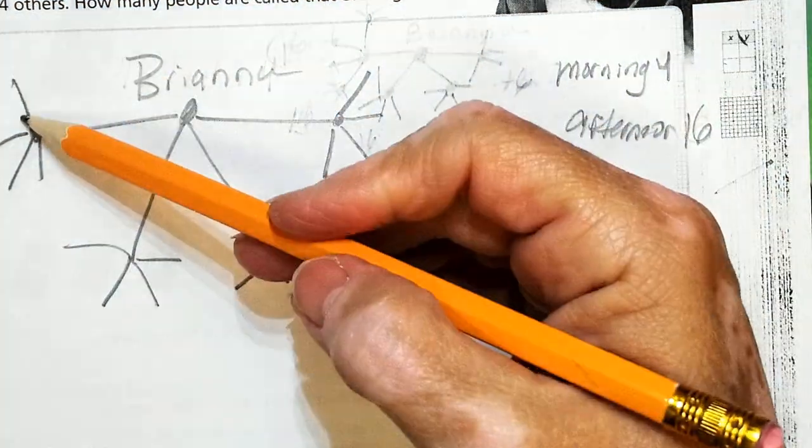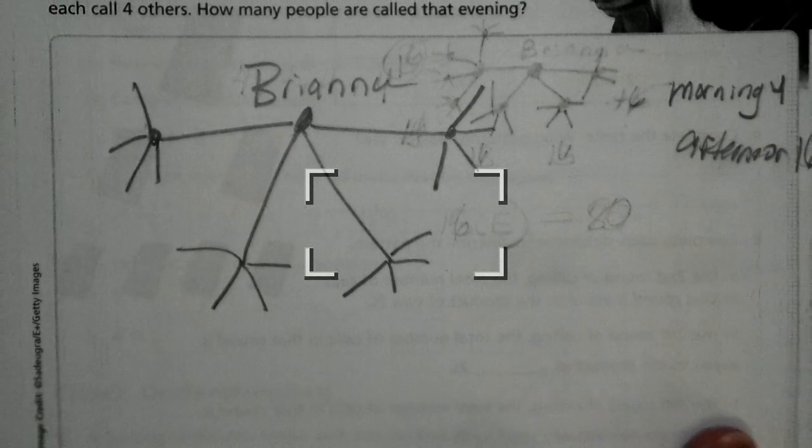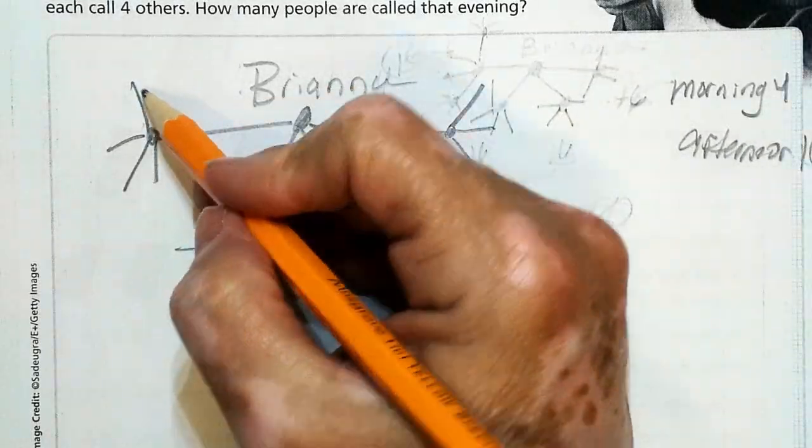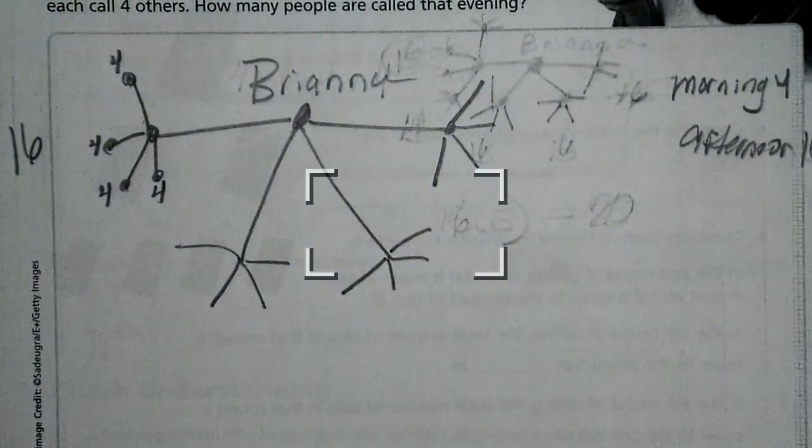Okay, so 4 times 4 was 16. All right, and then from here, we're going to draw 4, 4, 4, and 4. I think that makes it a little bit easier, right? So all of this would give me 16.